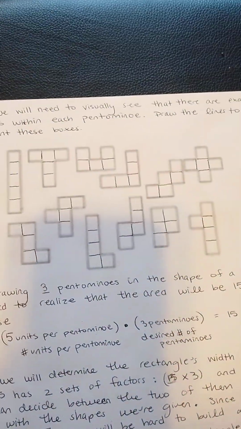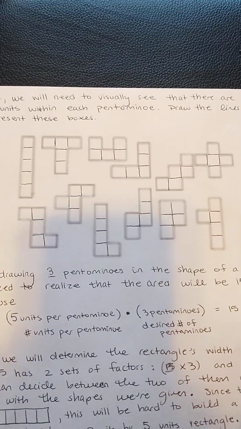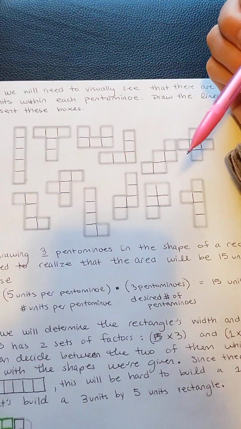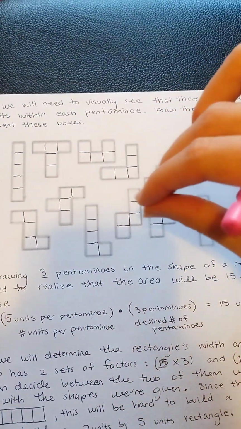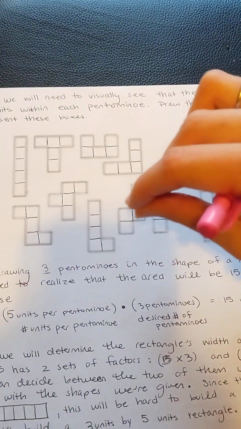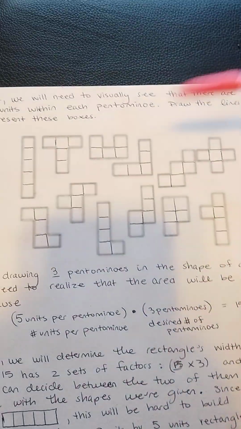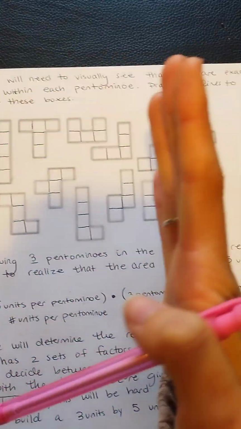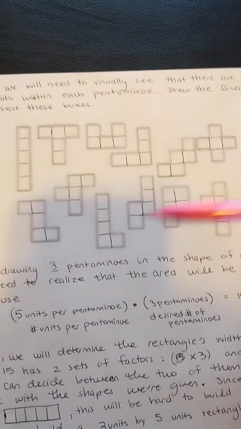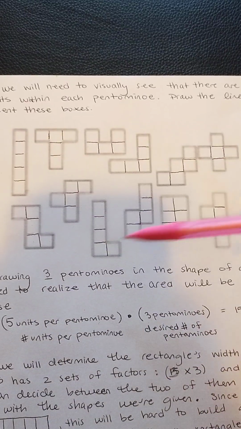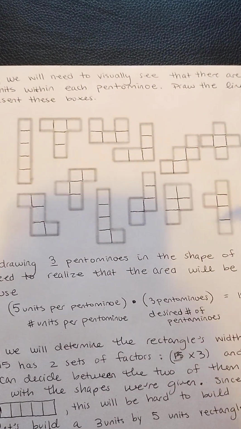Now, recognize, knowing about area, it's going to be more realistic to make this look as much as we can like a square, because in a square we have a width and length that are equivalent to each other, and it's easier to manipulate these pieces to fit better together because of how oddly shaped they are.